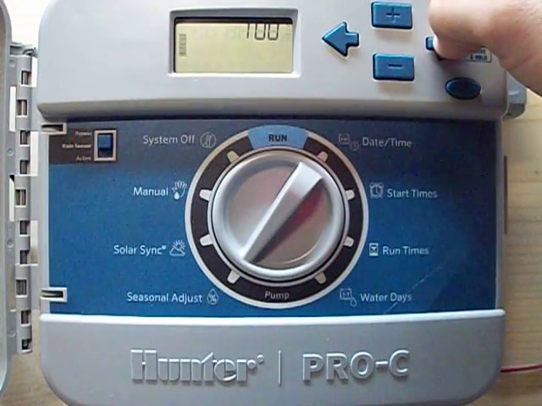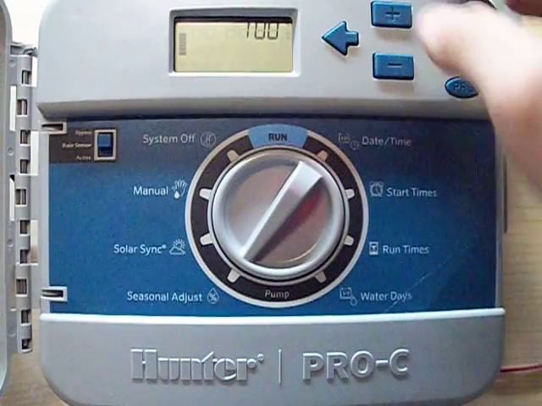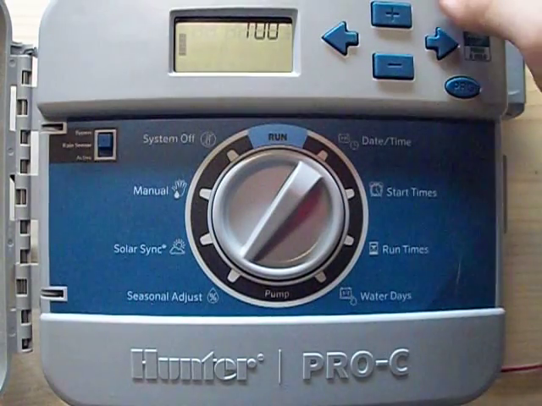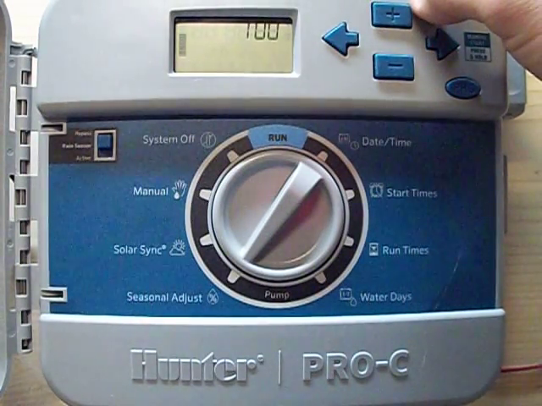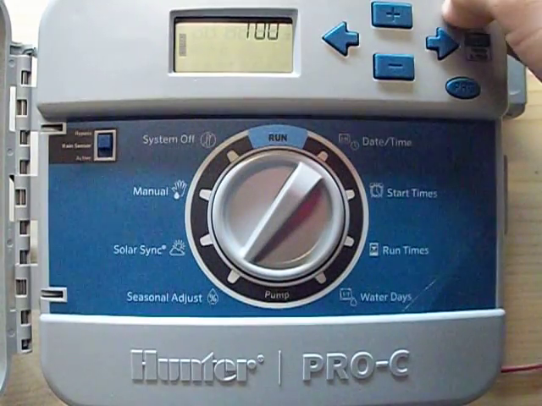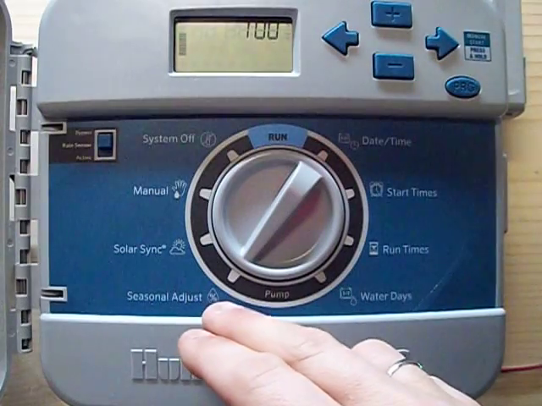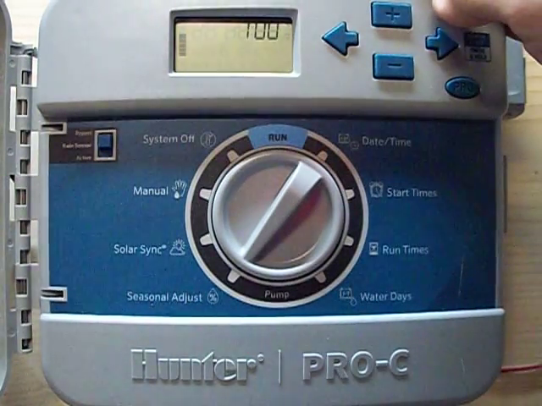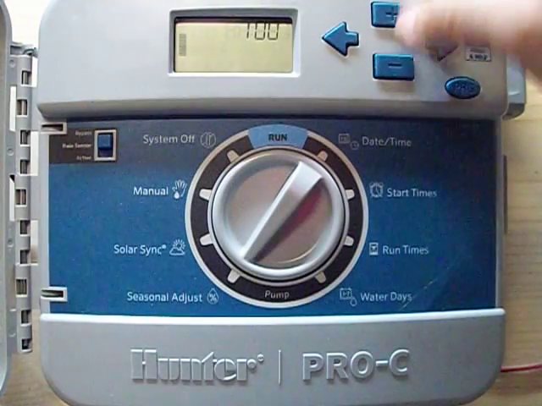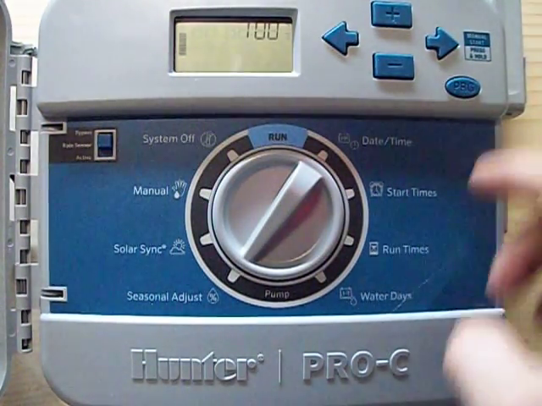You can kind of manipulate it that way, but I tell everybody to leave this at 100% and just do it by your run times individually on your zones, because one area may need more attention than another, and it's a lot better to just do it individually than it is by the seasonal adjust. One area might have a lot more sunlight and need more attention when you're bringing the whole system down. So if you can do it here, that's the way to do it.